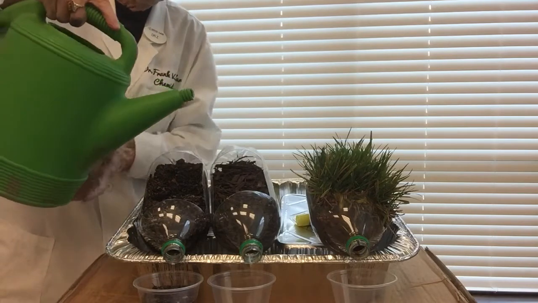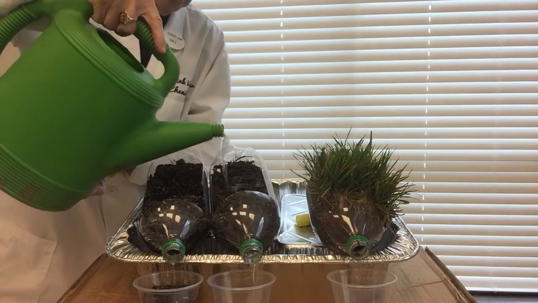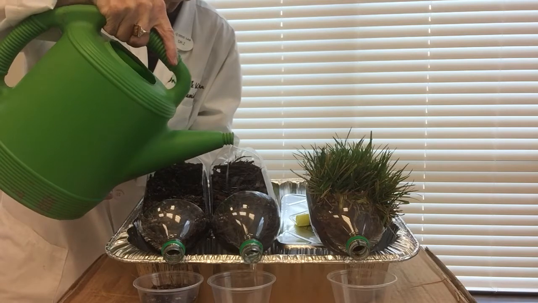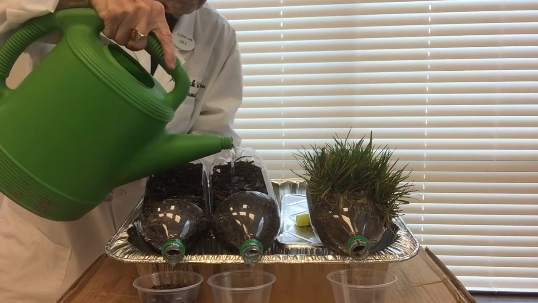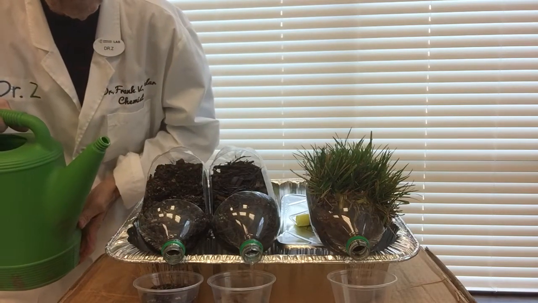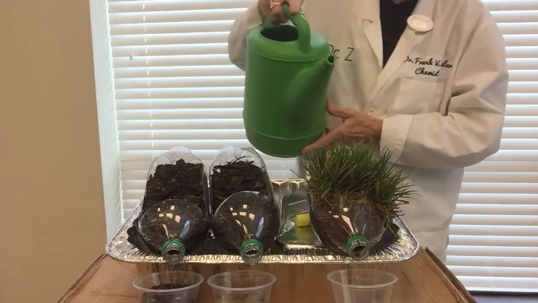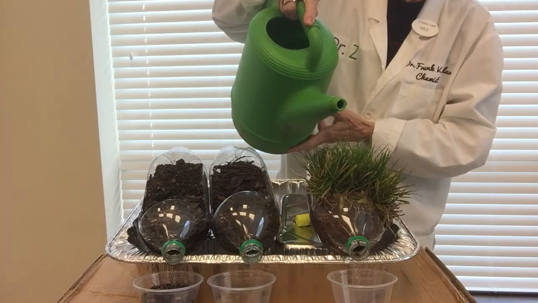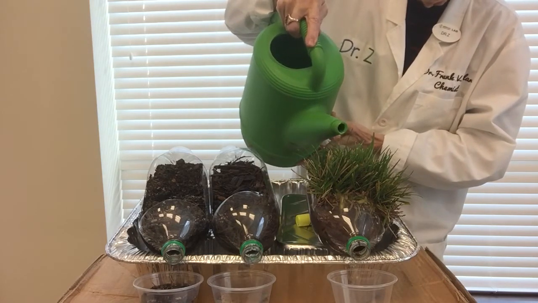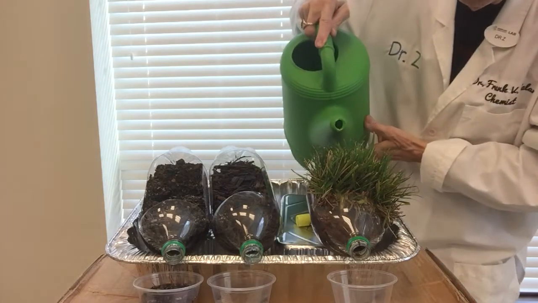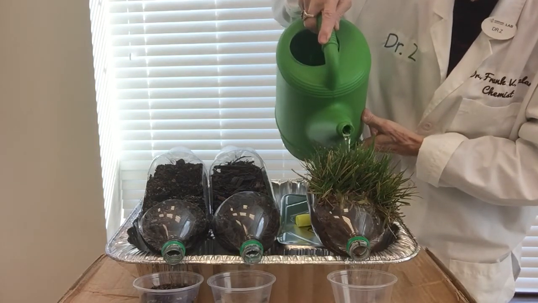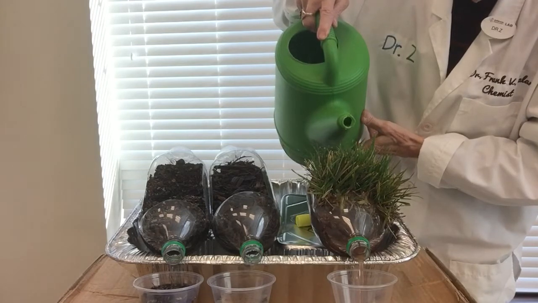Let's go to the mulch. And here's my rain falling on the mulch. And some water's going into the cup now. Okay, it's flowing in there. So I think that's about enough. Okay, so let's let that go. Okay, and now I'm going to do the rain on my grass. And here's the water going into the grass. And let's see if we got anything going into my cup yet. There we go. Now we got some going in.